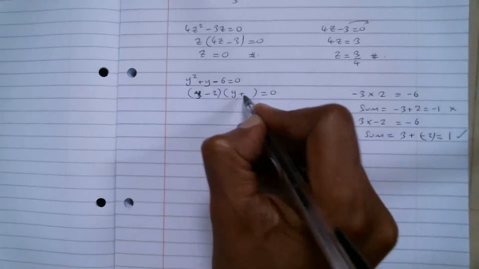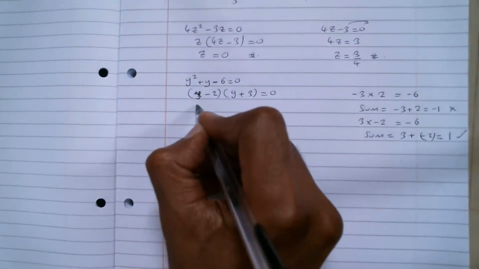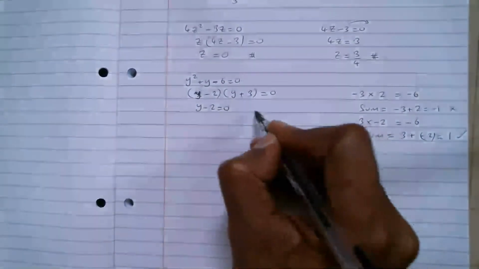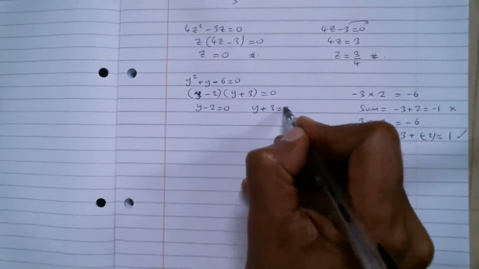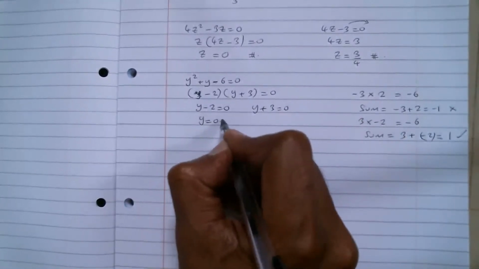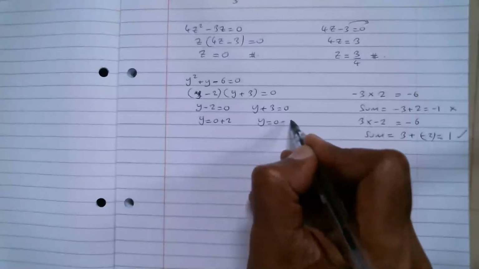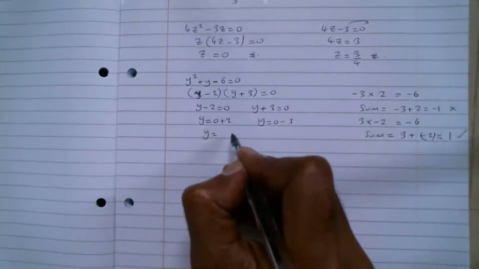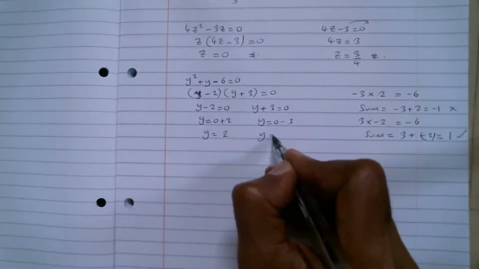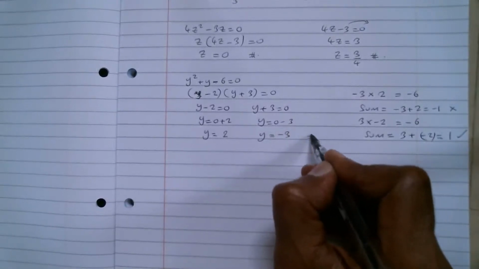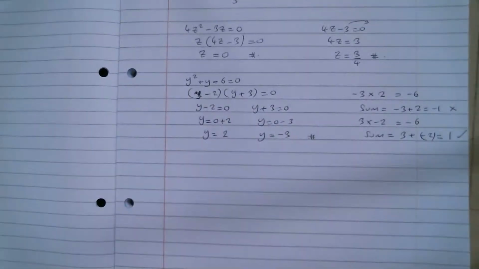Then y - 2 = 0 and y + 3 = 0, so y = 0 + 2 and y = 0 - 3. Here are the two values of y, and our quadratic equation has been solved. I don't think that's very difficult in terms of what we're doing right now.